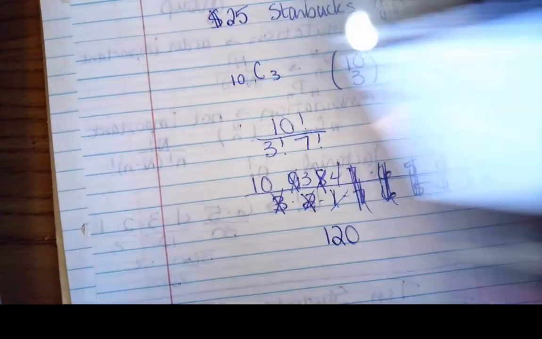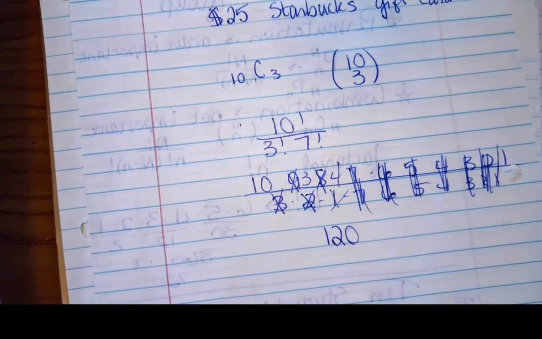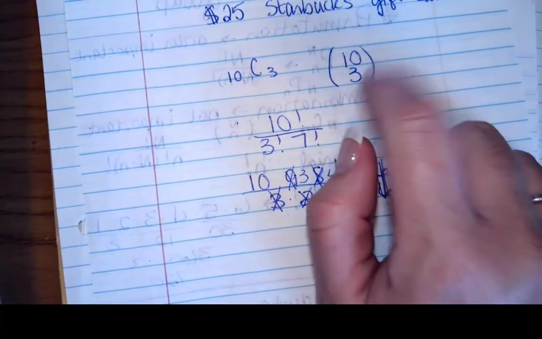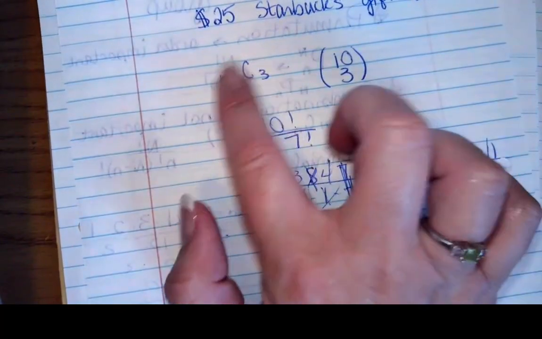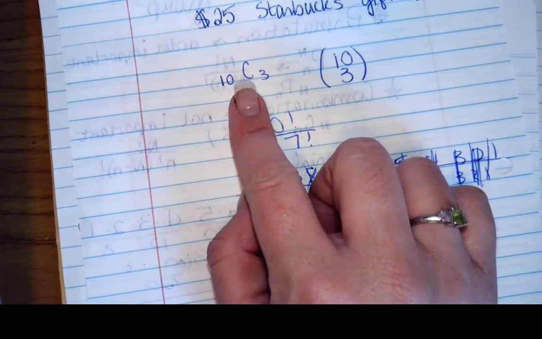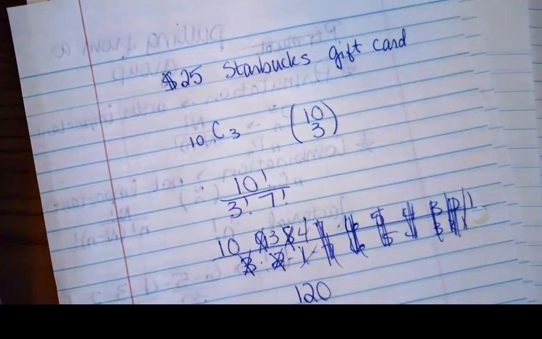Okay, so that's the difference between combinations and permutations. You'll see this notation for combinations in your book. But this is also an acceptable notation. Just notice that for permutations, order matters. For combinations, order doesn't matter. And that is section 4.1.